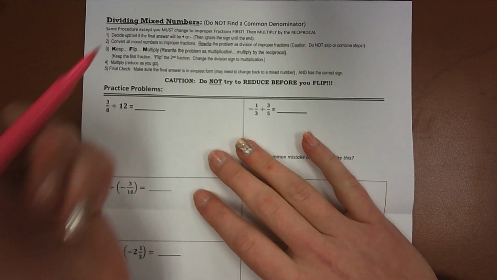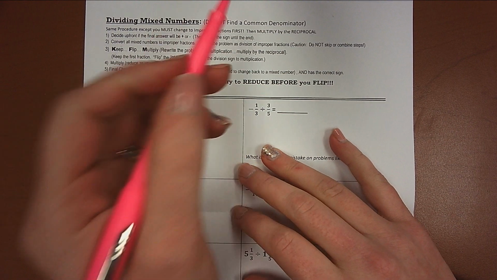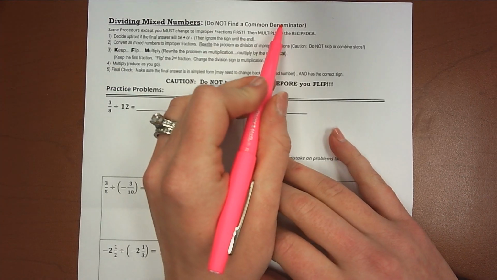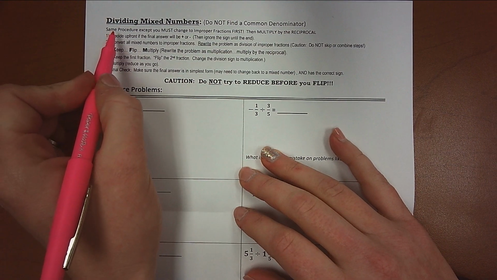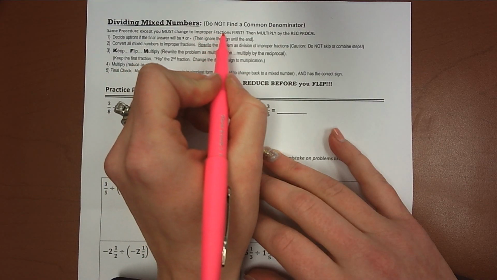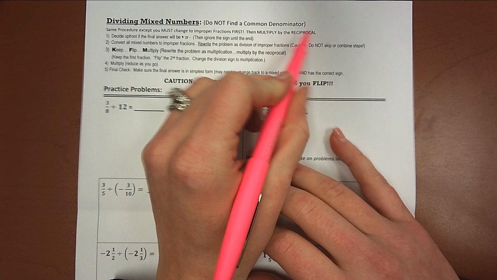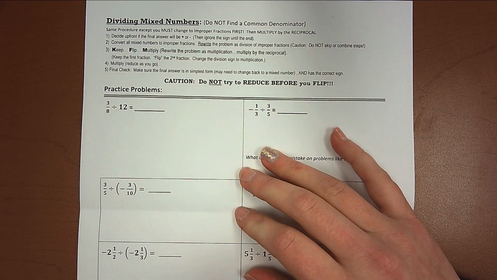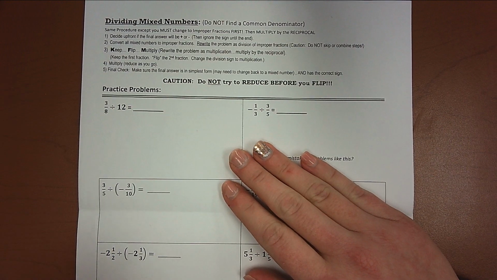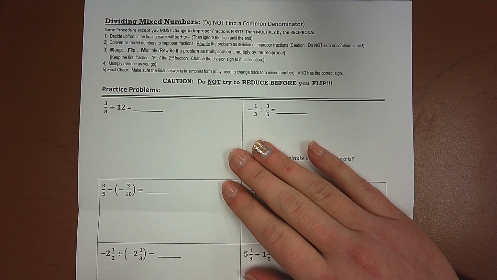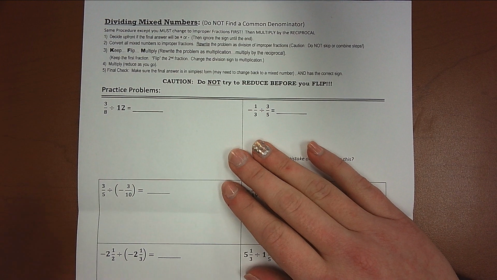So when we divide fractions and mixed numbers, we do not need to find a common denominator, but we do have some procedures to follow here. So the same procedure, except you must change improper fractions first and then multiply by the reciprocal. So it's very similar to multiplying fractions and mixed numbers, but in this case we do have to multiply by the reciprocal when we divide.